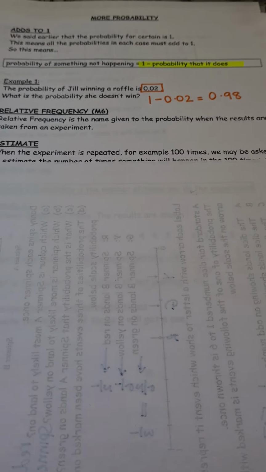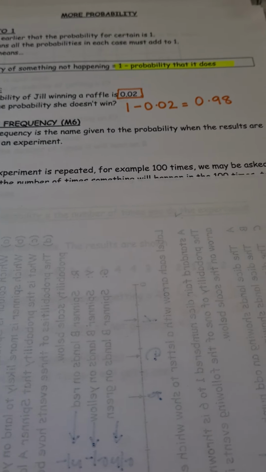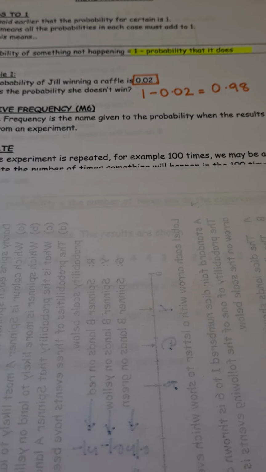Now, estimating the probability of an event happening. This will be based on the number of times you plan or wish to carry an experiment out. And it is just simply the probability, so whether it be a half, a third, a fifth, 0.3, whatever the probability is, multiplied by the number of times you plan to do the experiment. So 50, 100, 200, 600, it will tell you in the question.